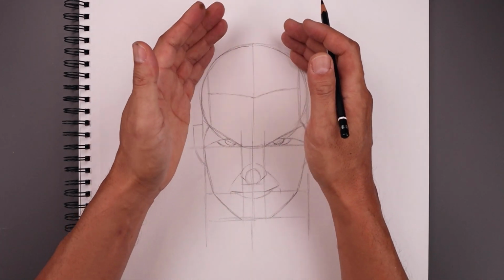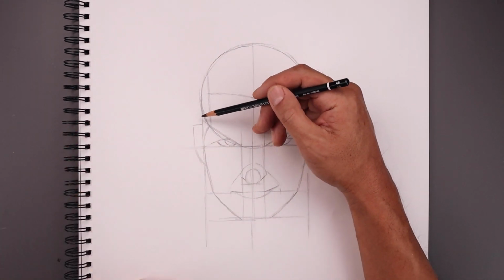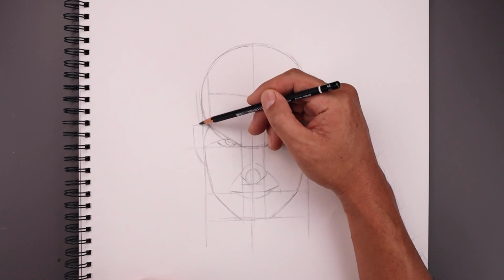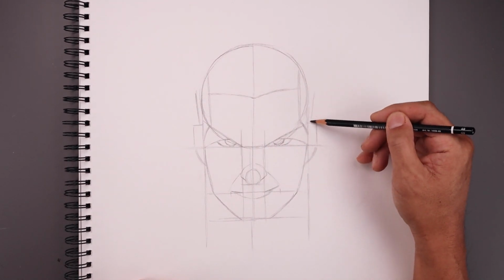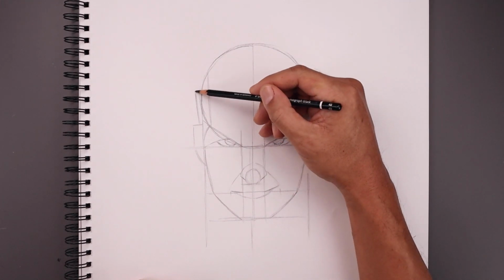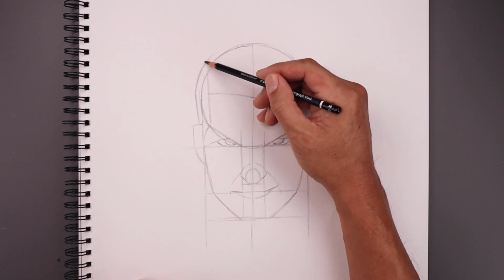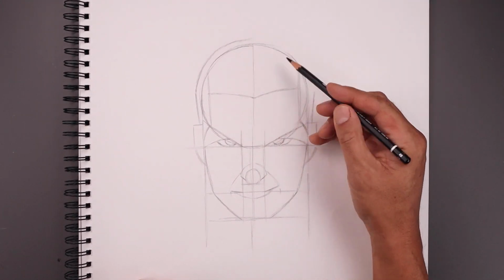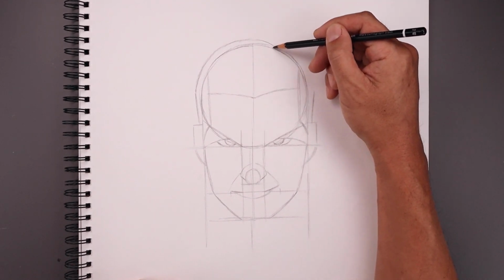Now we want to add a little bit of volume around the side of the head. Let's start on top of the left ear, angle this up and out. Now on the left, we're just going to bend this up, going around the circle. Just bring that down on top of the head on the right side.